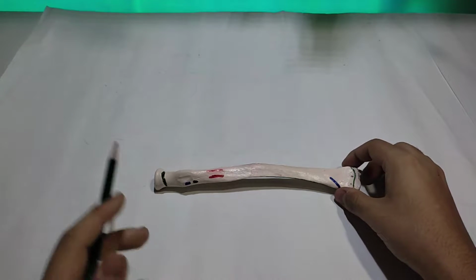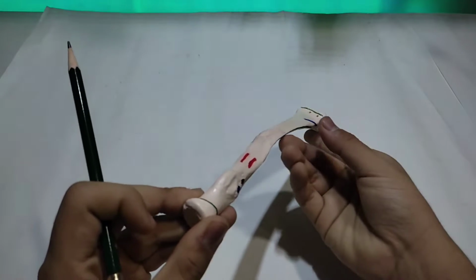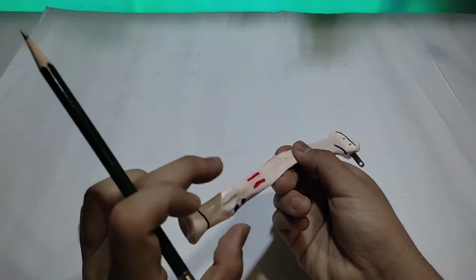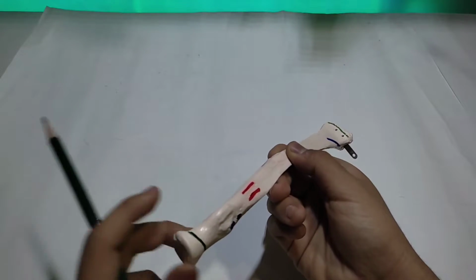Moving on to the shaft, we see that the shaft presents a tubercle proximally. This is called the radial tuberosity or the radial tubercle.